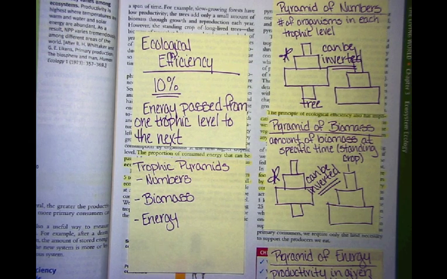Okay. Trophic pyramids. Here we go. 3 different types of trophic pyramids. We have pyramid of numbers, pyramids of biomass, and pyramid of energy. And we're going to go through each of these. These are kind of important. They will pop up on your AP exam.